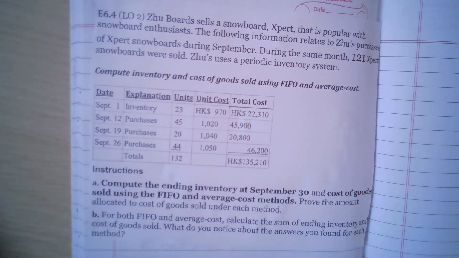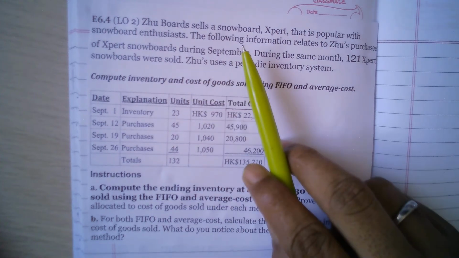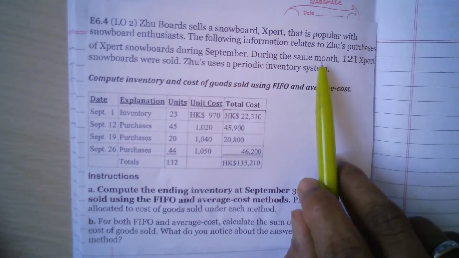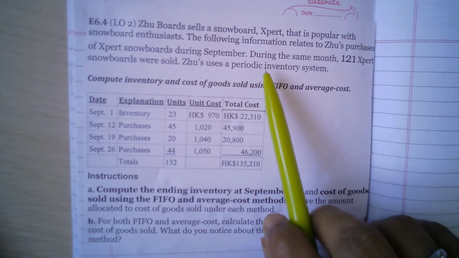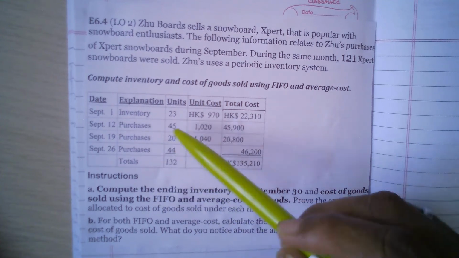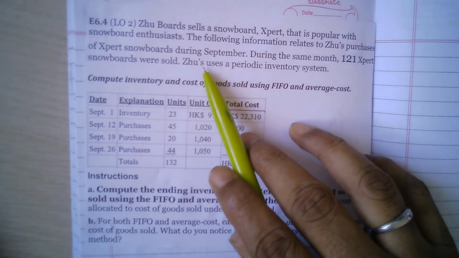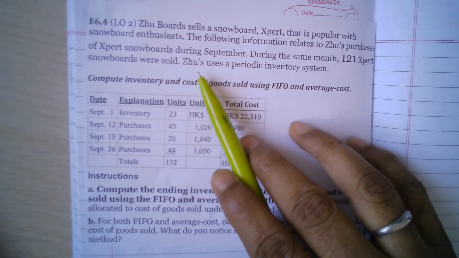Anyway, let's continue. Let's look at this question. Zhu Boards sells the Expert snowboard that is popular with snowboard enthusiasts. The following information relates to Zhu's purchases of Expert snowboards during September. So this is for the September month. Normally this kind of thing happens on a yearly basis, but here it is monthly, but it's okay. The procedure is the same. During the same month, 121 Expert snowboards were sold.